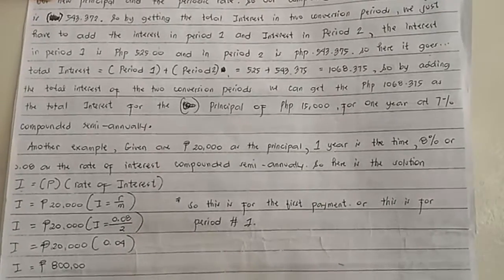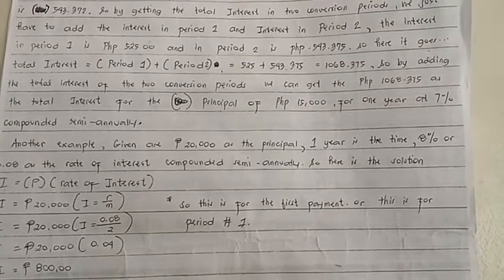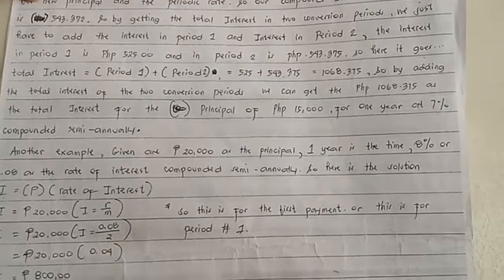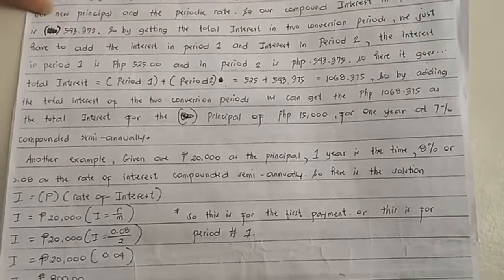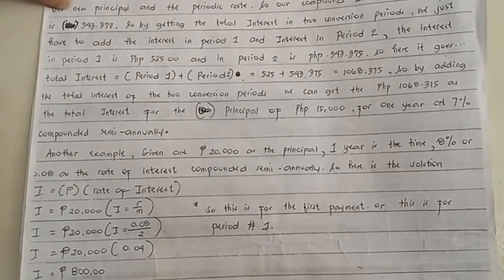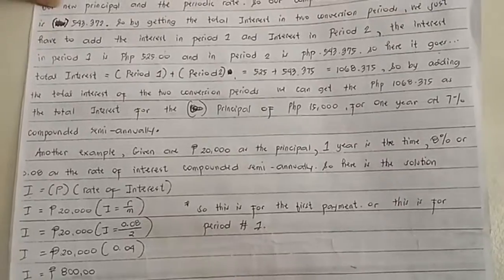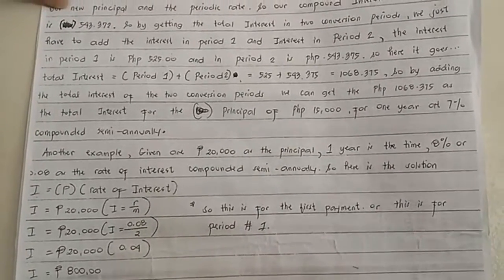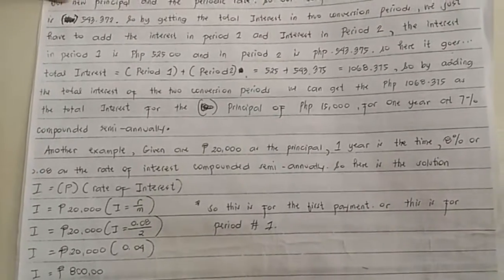So our period 1 is 525 plus period 2, which is 543.375, equals 1,068.375. So by adding the interest of the 2 conversion periods, we get 1,068.375 pesos as the total interest for the principal of 15,000 pesos for 1 year at 7% compounded semi-annually.